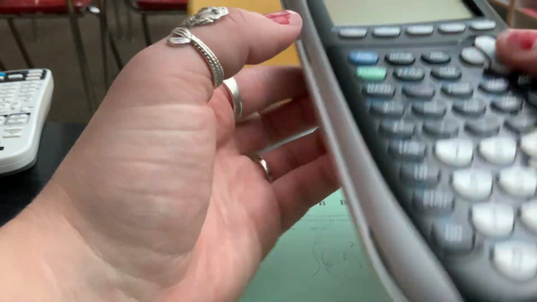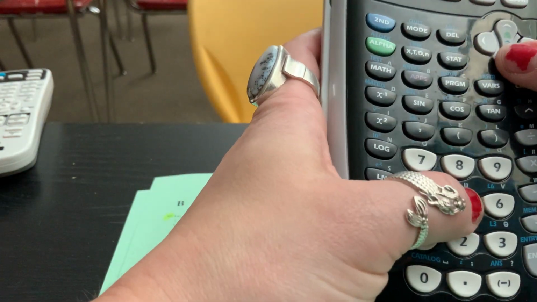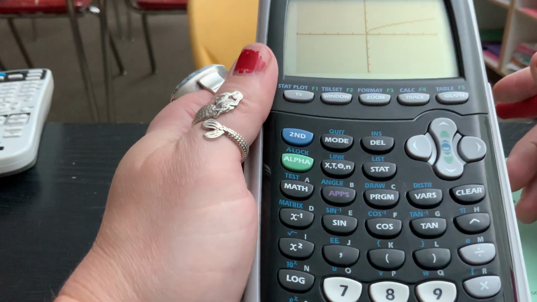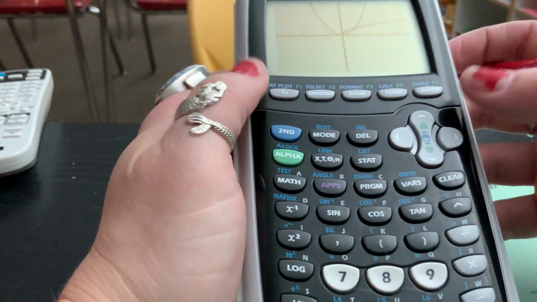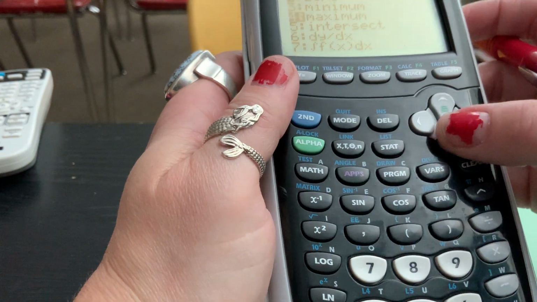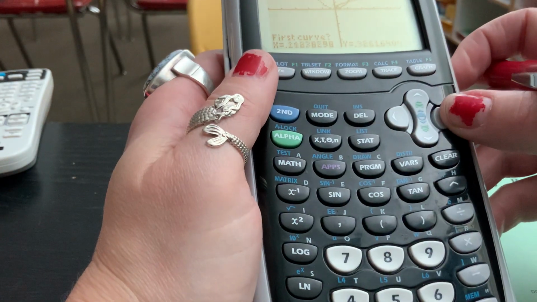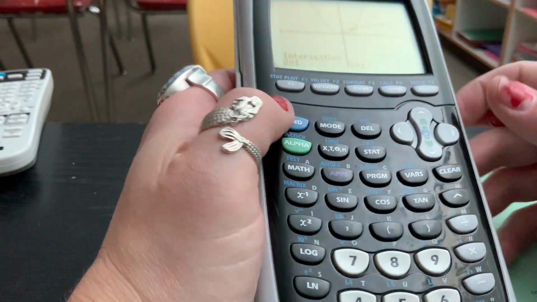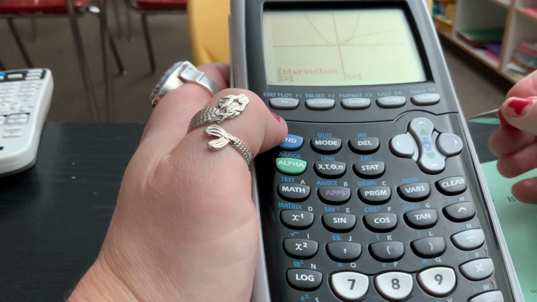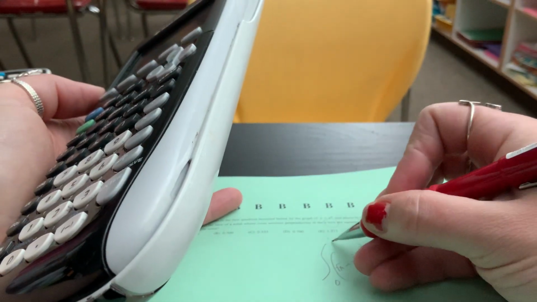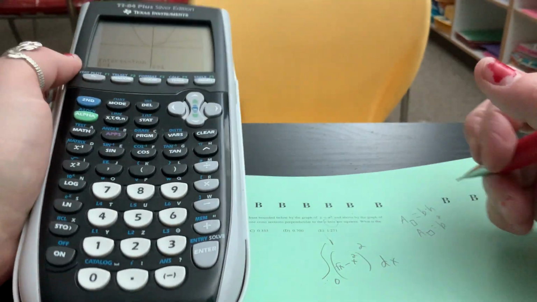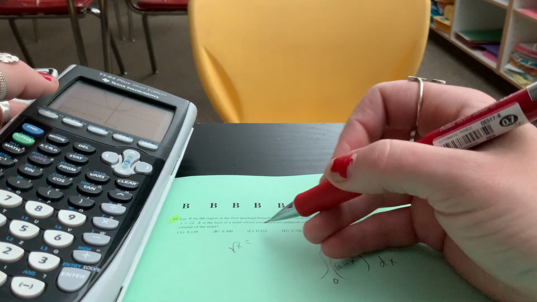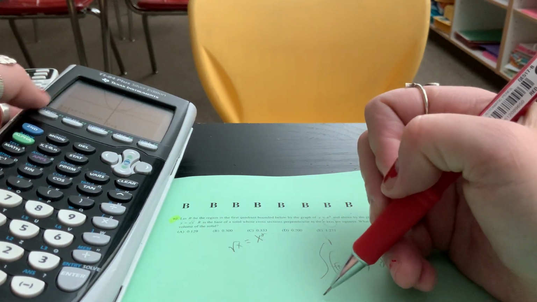I'm going to get just a slightly better window here. Okay. So they intersect at 1, and the other one's 0. Okay. If this one was a non-calculator, just to remind you, I'd just set them equal to each other to find where they intersect.